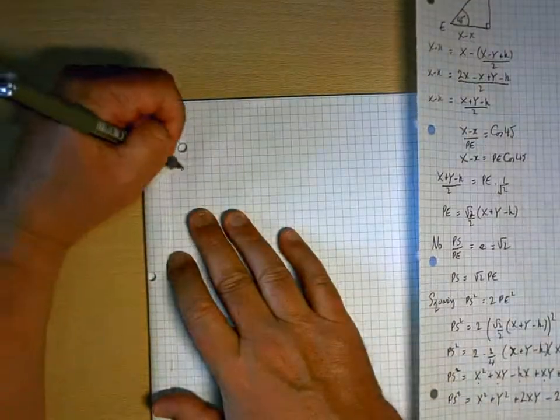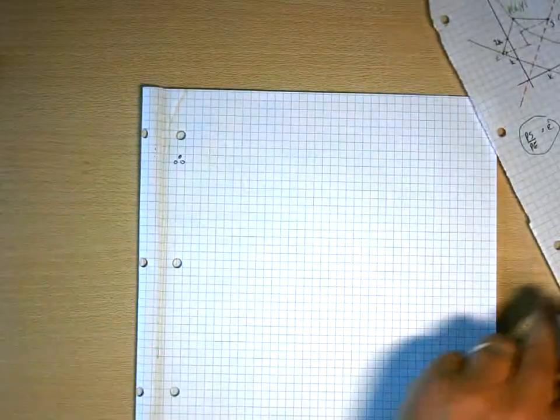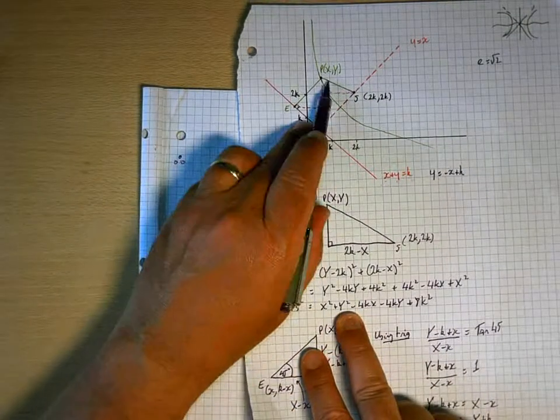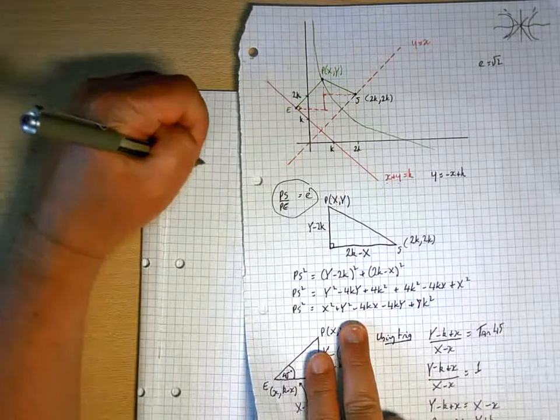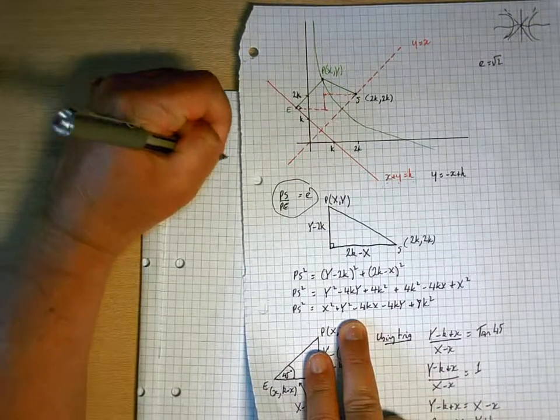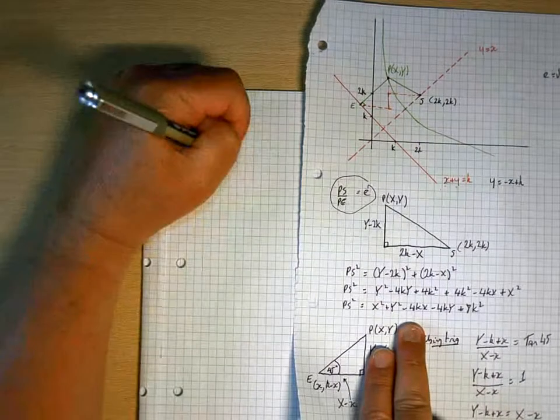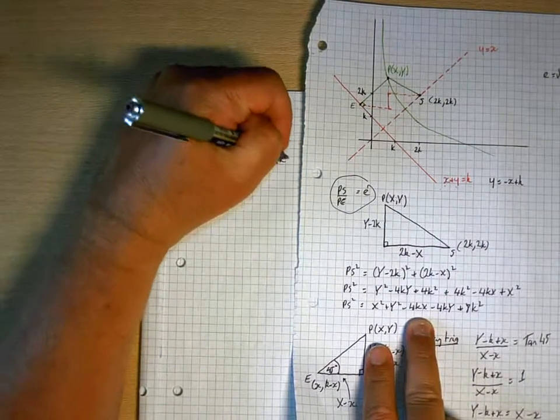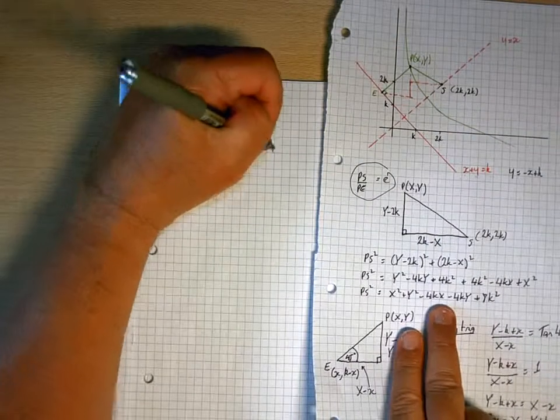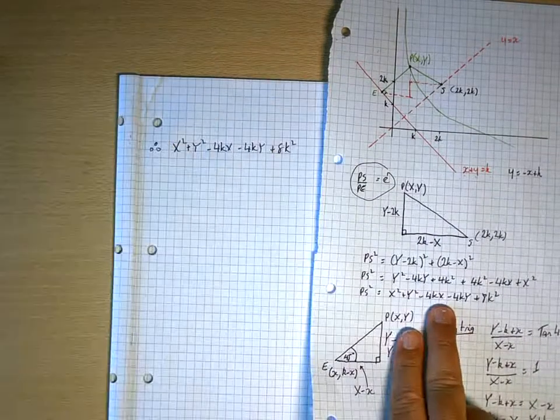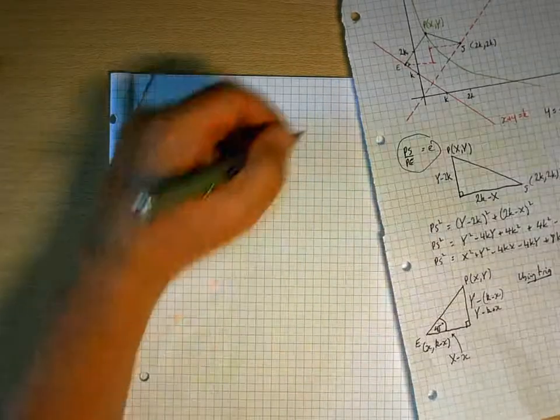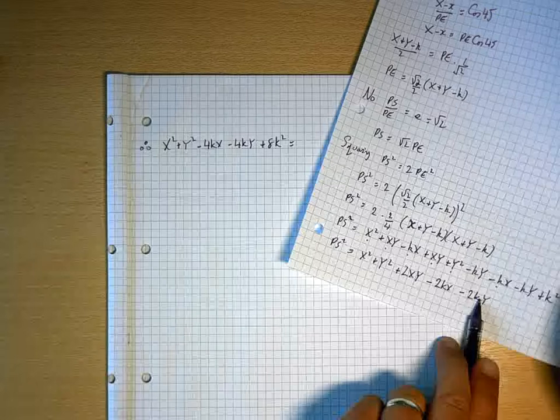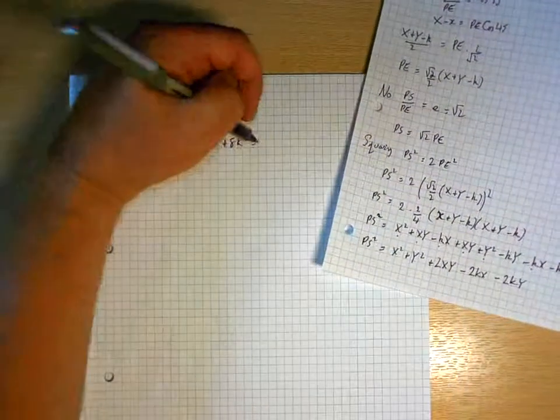So therefore, I got this PS squared, which is from there, x squared plus y squared minus 4kx minus 4ky plus 8k squared equals the PE squared term that I've got there.